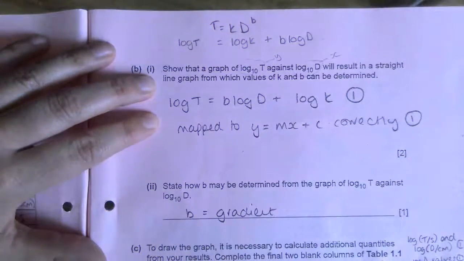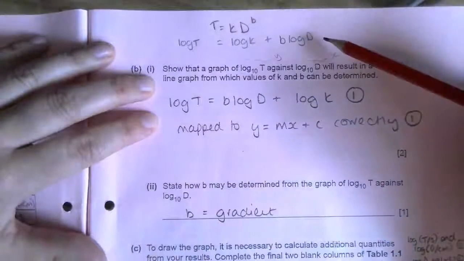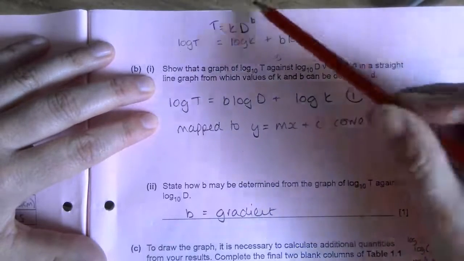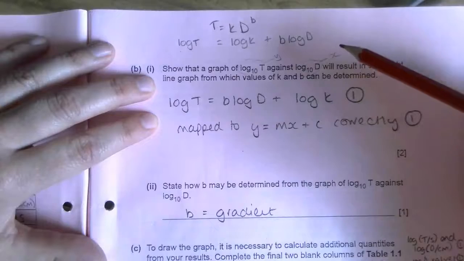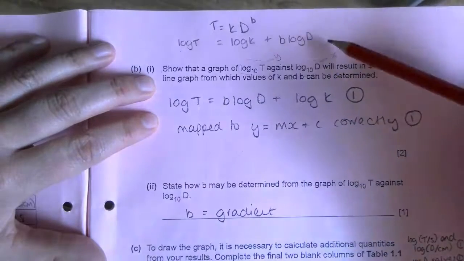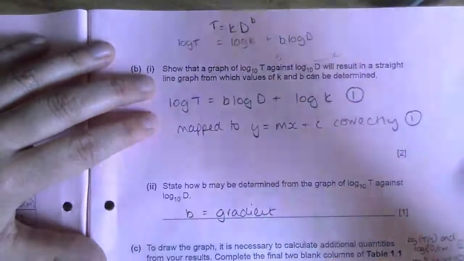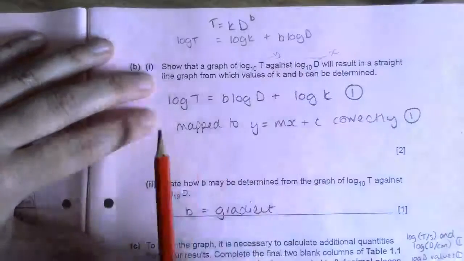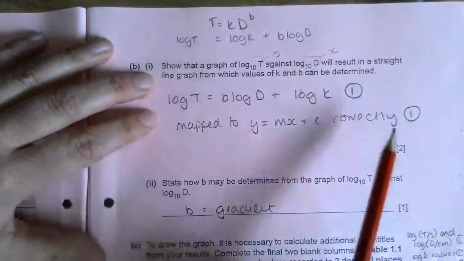Okay, that's the extent of your knowledge of log rules that you need for physics. You probably need more in maths, but if you can do that from those things I posted from that book, you're fine. So there's 2 marks for this.